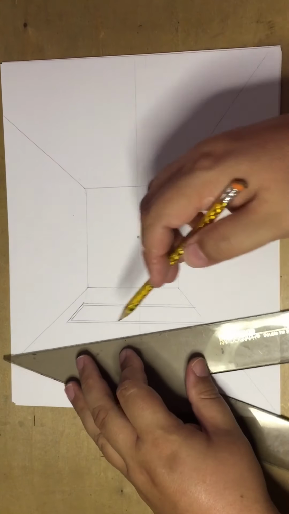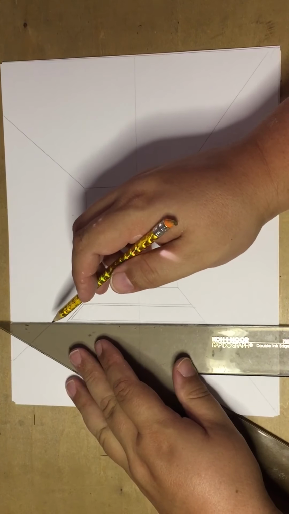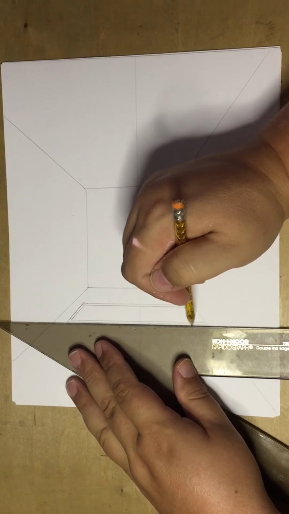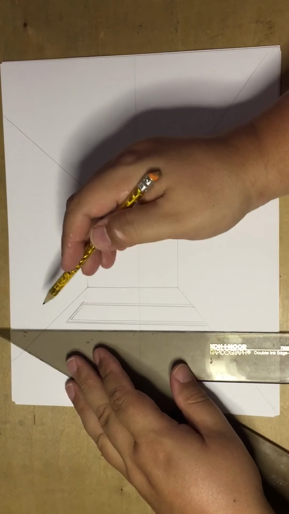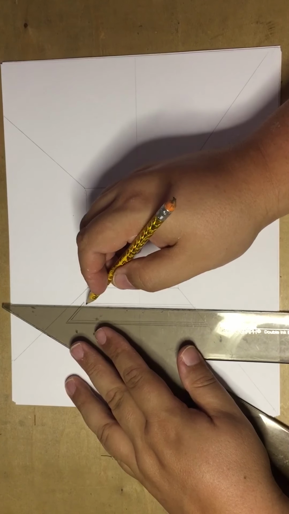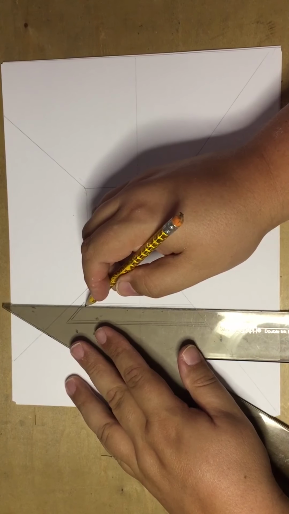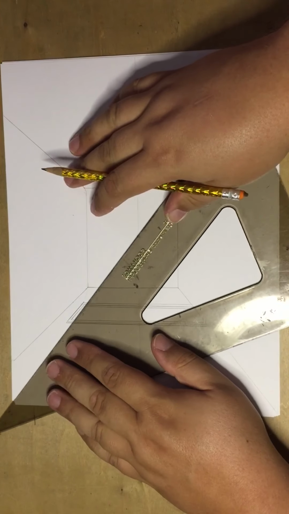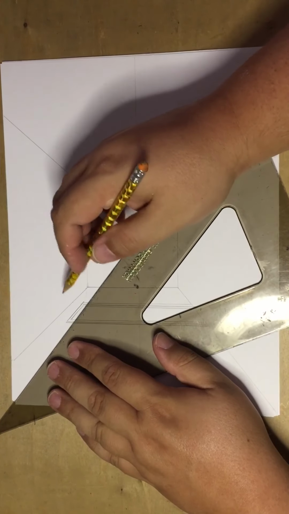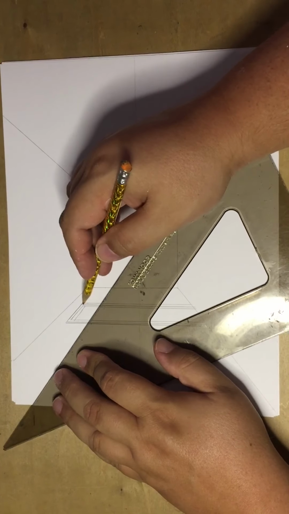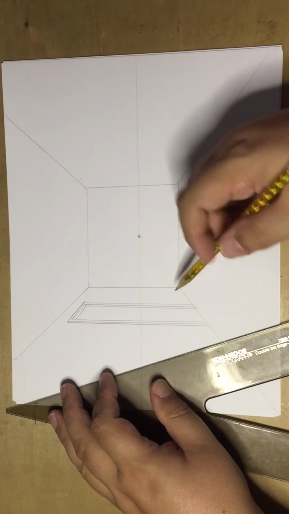And I'm just going to add a door frame. Details are important in a perspective drawing because they help to give a sense of scale to objects, and it also helps them look more authentic. Okay, so I'm just going to draw a few little segments to make the doorway look like it is recessed into the wall.